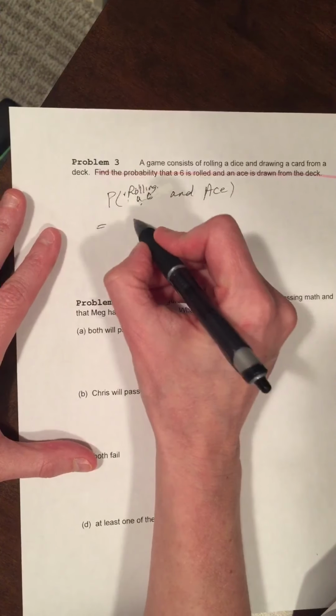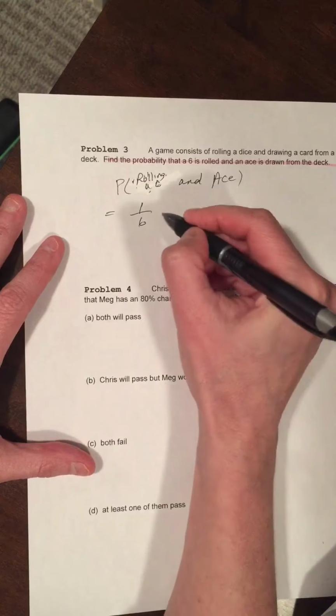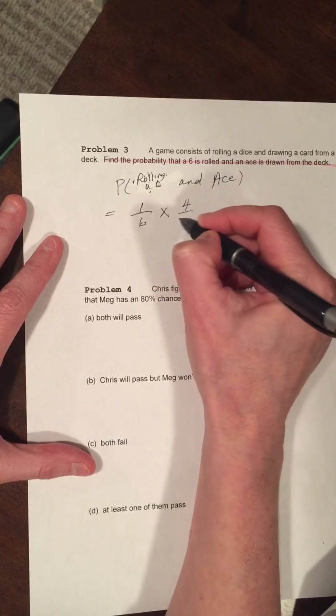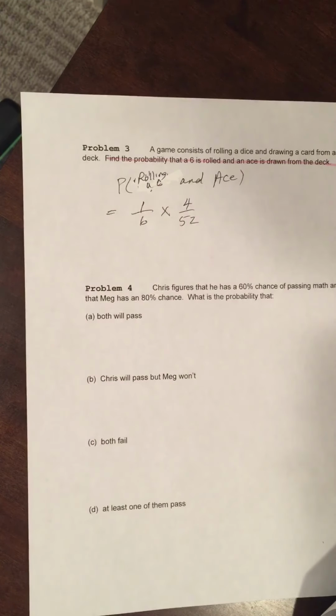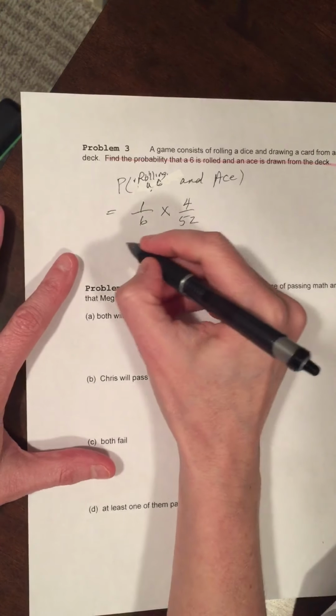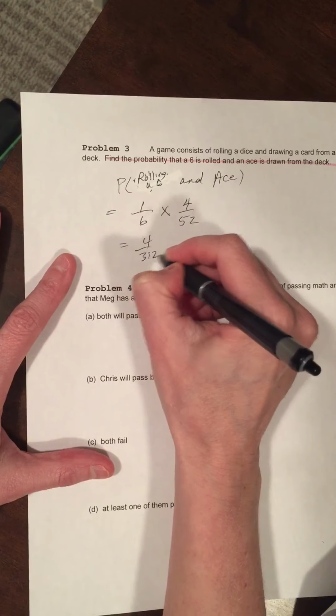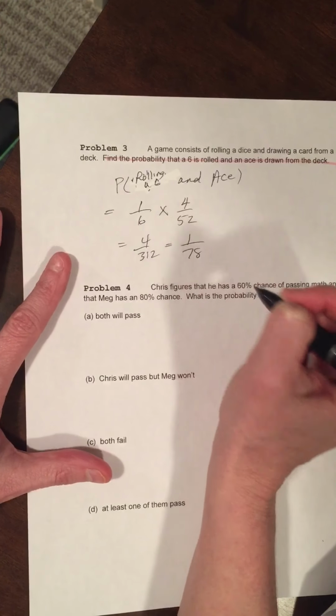So rolling a 6 would be 1 over 6. Selecting an ace would be 4 out of 52. Independent events, rolling a die and picking a card, they have nothing to do with each other. So 4 out of 312, 1 over 78.